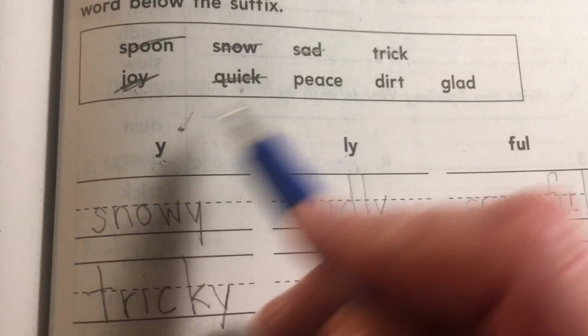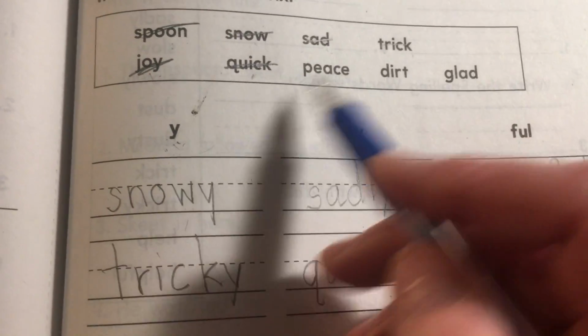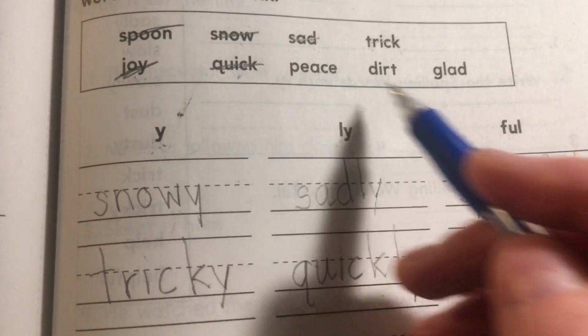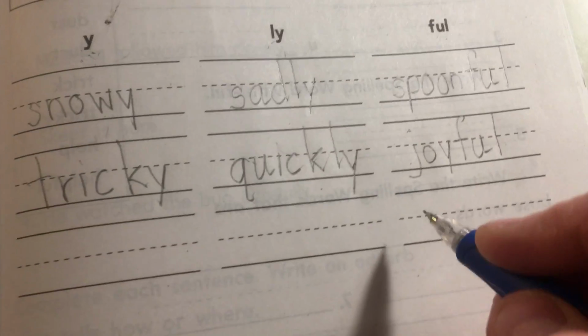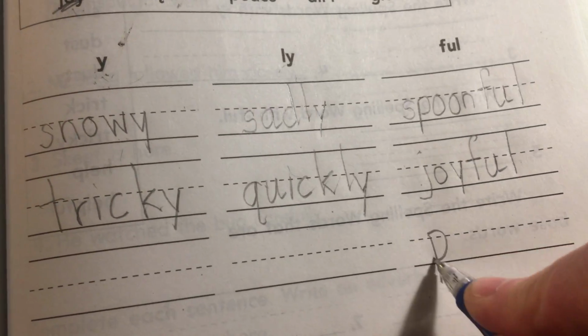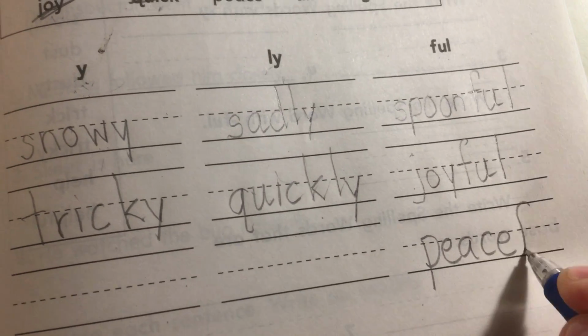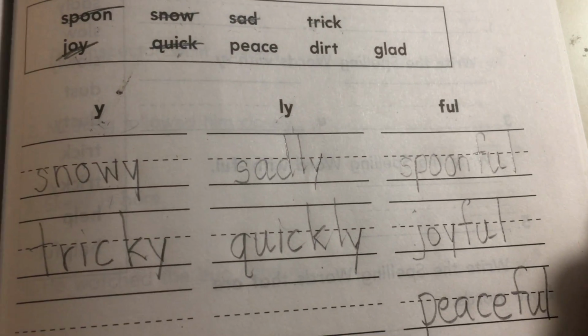All right. Peacey. Is that a word? Nope. Peacely. No. How about peaceful? Yes. So peaceful. Peace is a noun, but peaceful is an adjective, right?